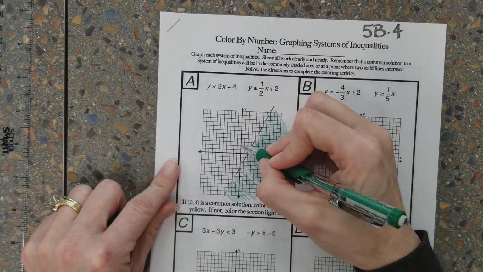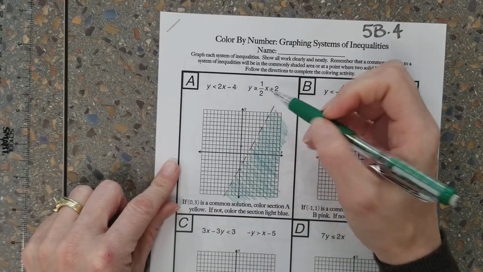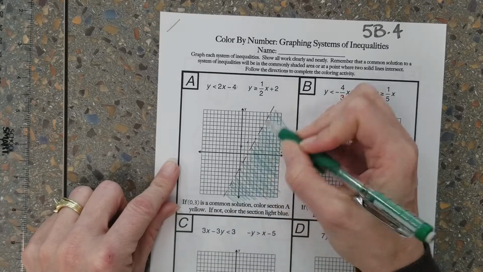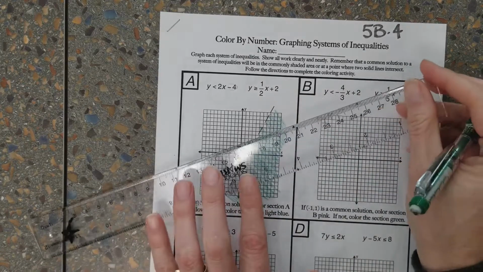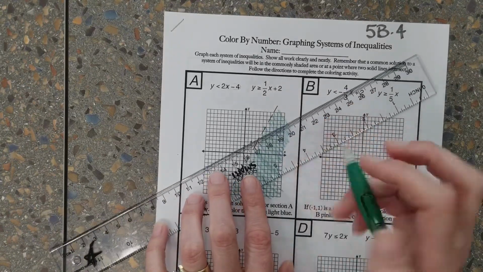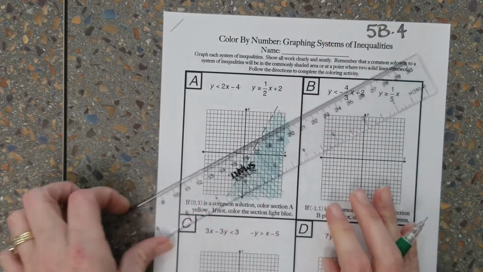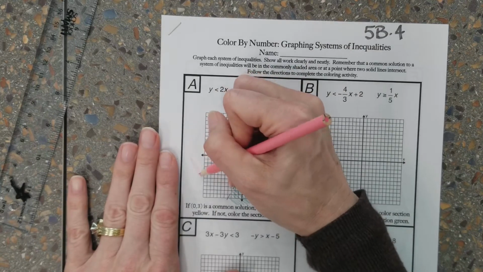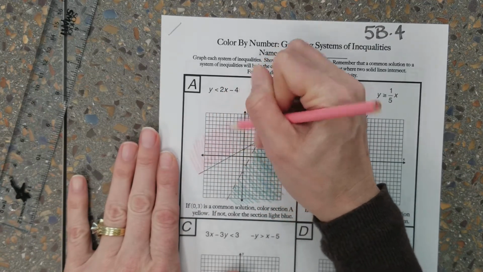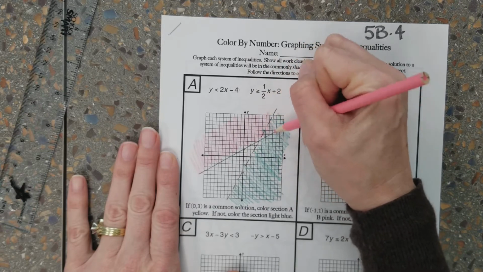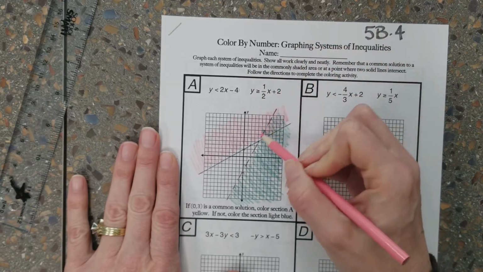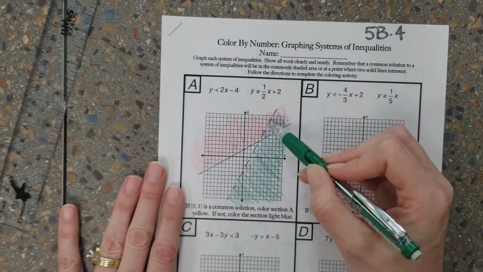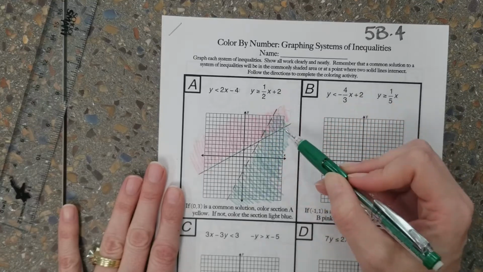I start at 2, 1, 2, and I go up 1 over 2, up 1 over 2, up 1 over 2 right there. This one has the or equal to, so it's a solid line. So I draw a solid line like that. This one is shaded above because it says y is greater than. So I take my second color, I shade above, all the way through. Do not stop at that line right there. That keeps going. And you'll see that this area right here is my combined colored area. This is the solution to this system of equations, okay?